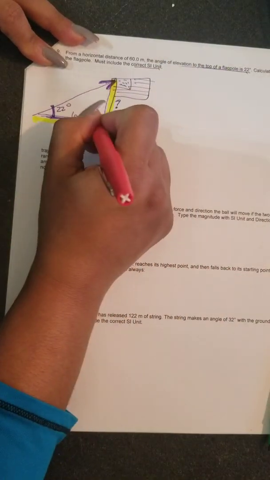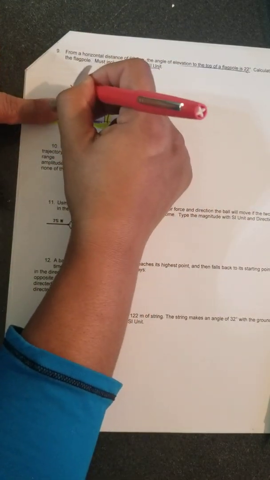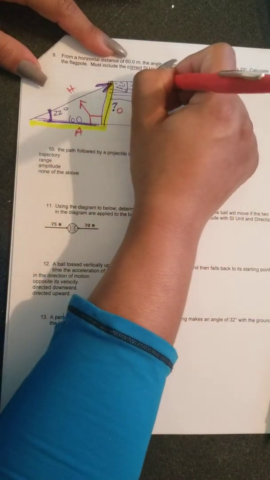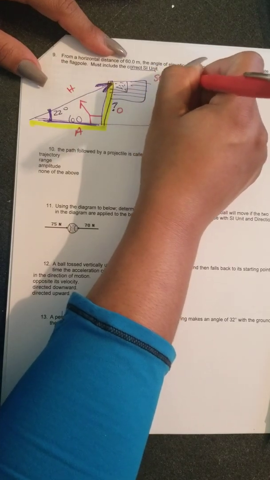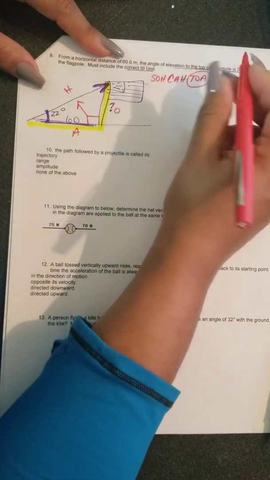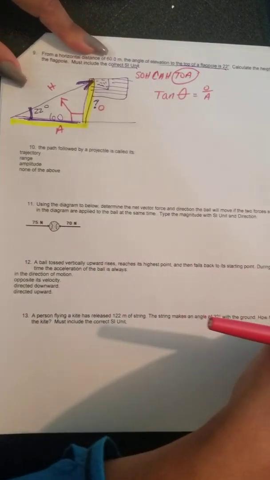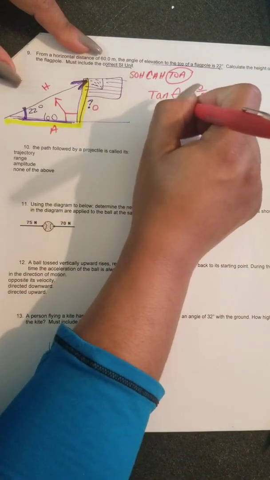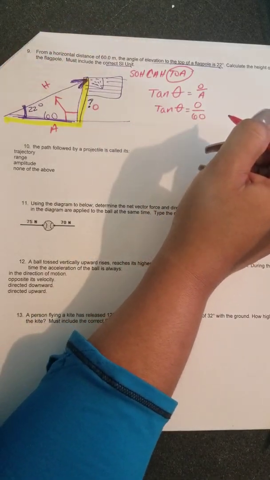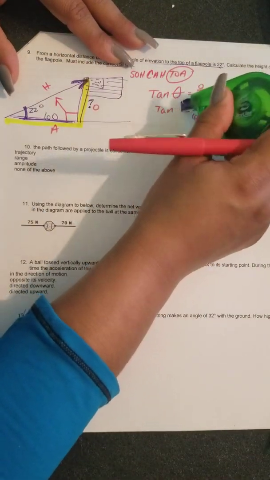My next step would be to come over here and find out, this is my right angle, so draw an arrow. My hypotenuse, adjacent, opposite. Okay, so SOHCAHTOA. My A and my O is going to be my tan. So the tan of theta equals O over A, or the tan of theta equals O over 60. And I have that tan, which is 22 degrees. I should have written that in.